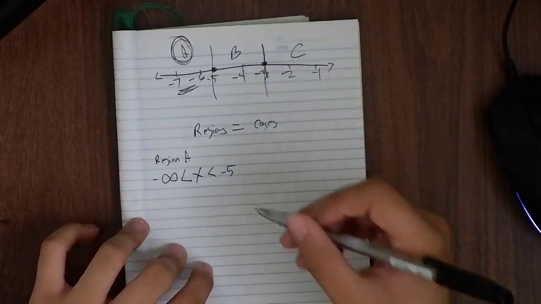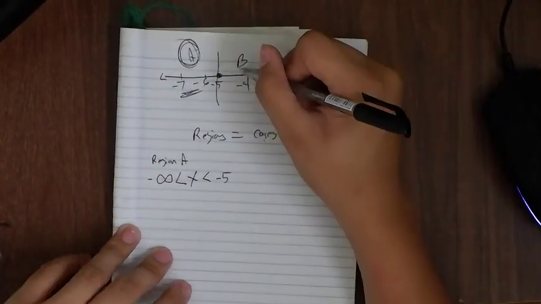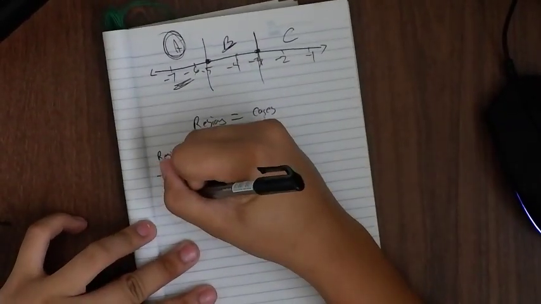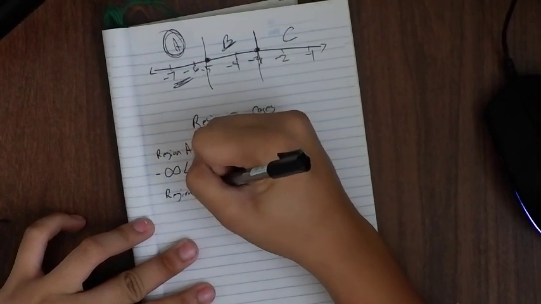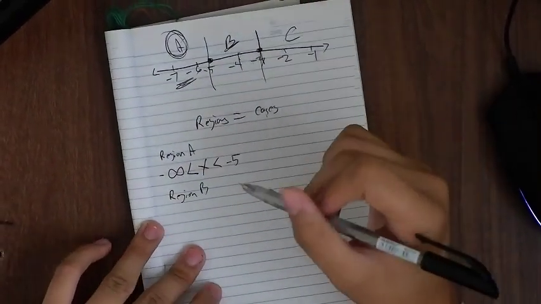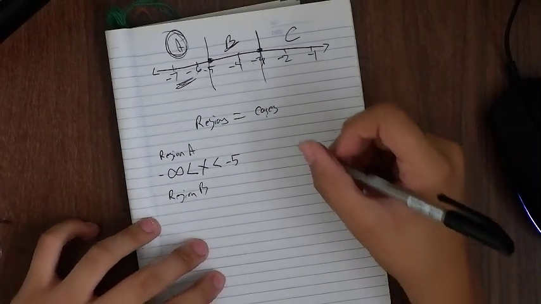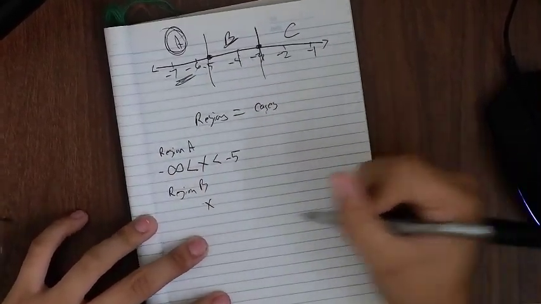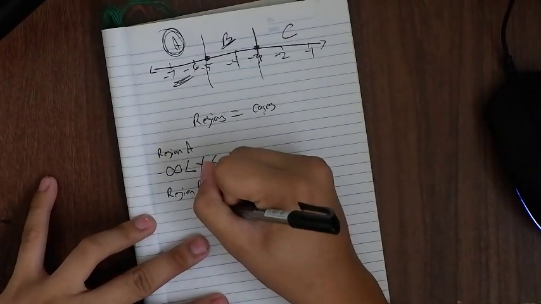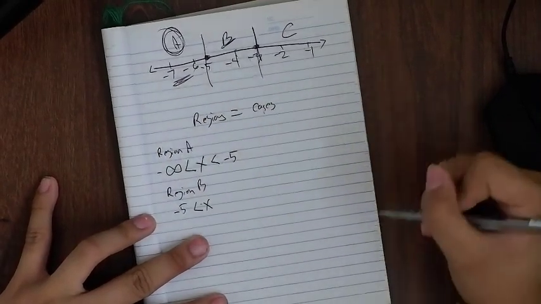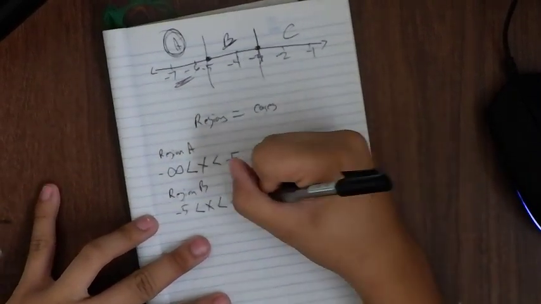Next, how about the numbers in region B? In region B, what we can put here is x is greater than negative 5 but less than negative 3.